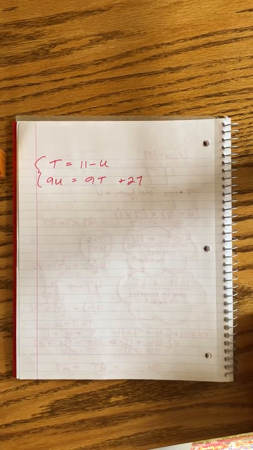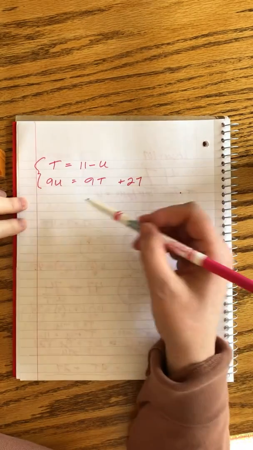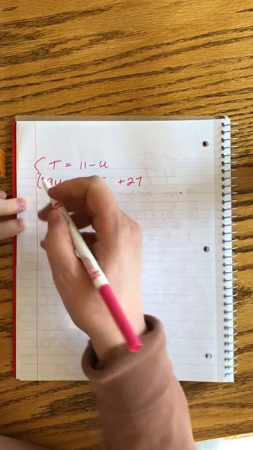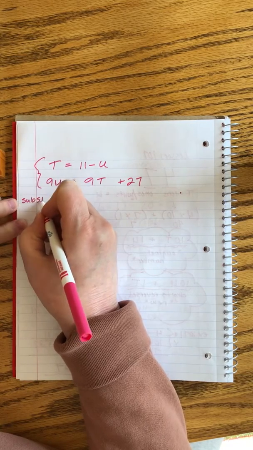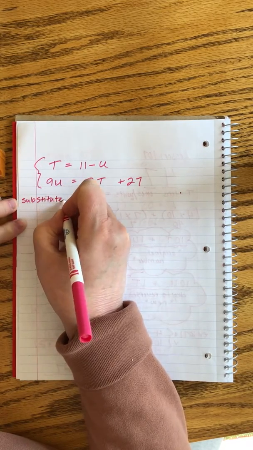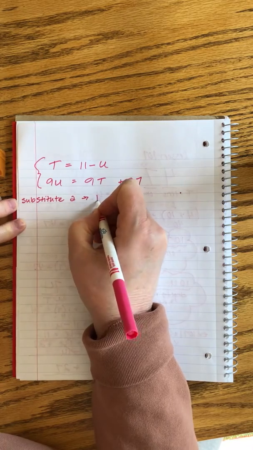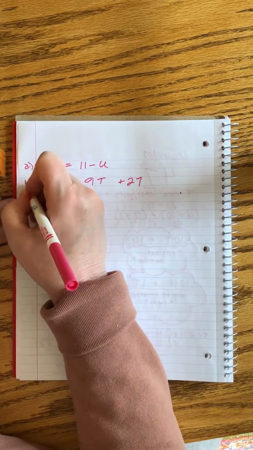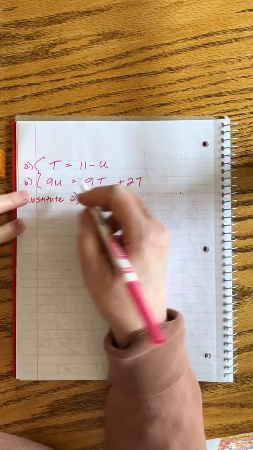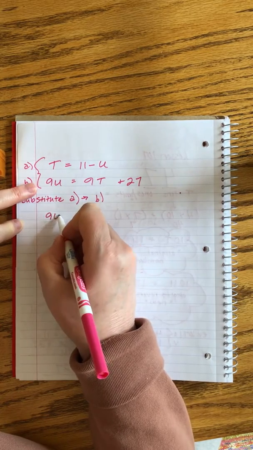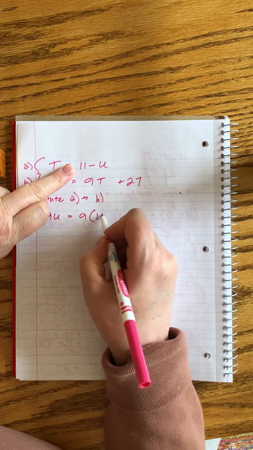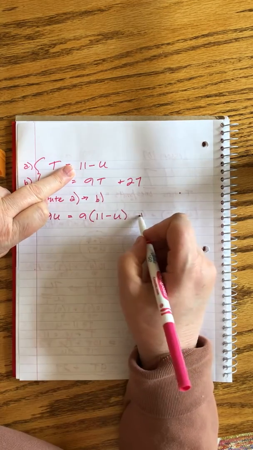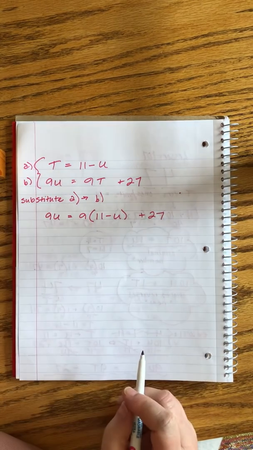Okay, so we can look at this and go, all right, we don't want to try to eliminate, we want to substitute. So we'll substitute A into B, let's call it A and B. And that will give us 9u equals 9 times 11 minus u plus 27.